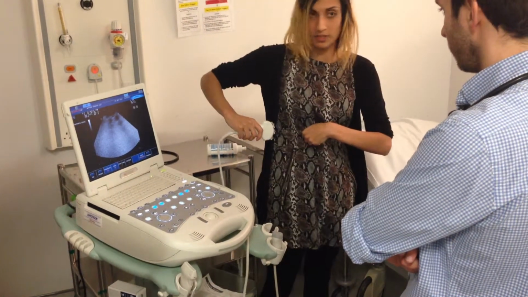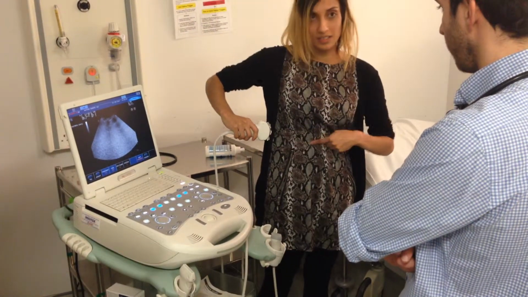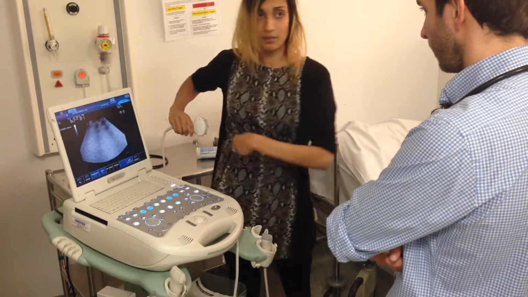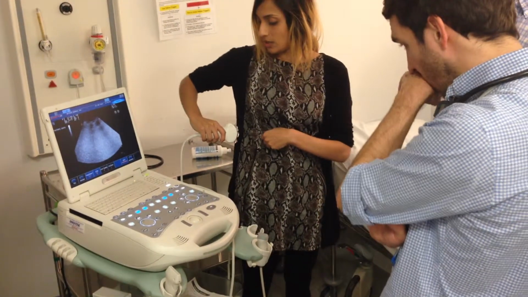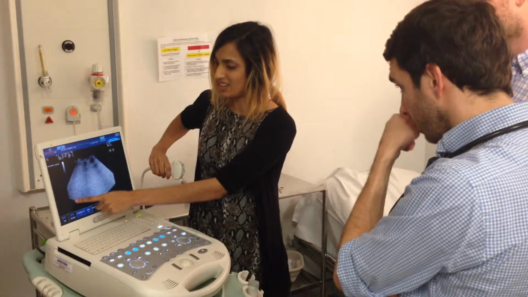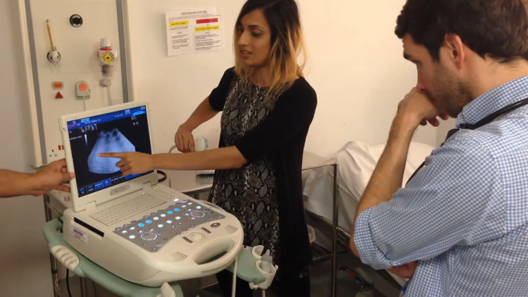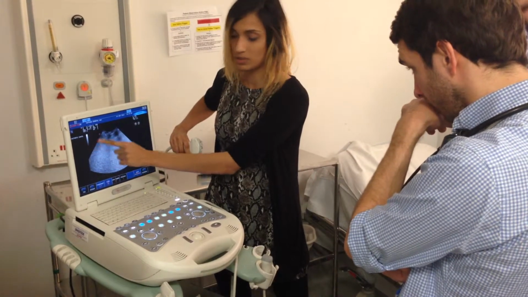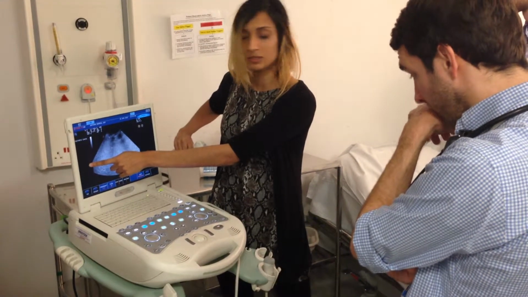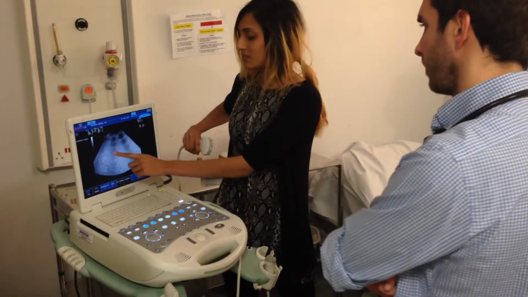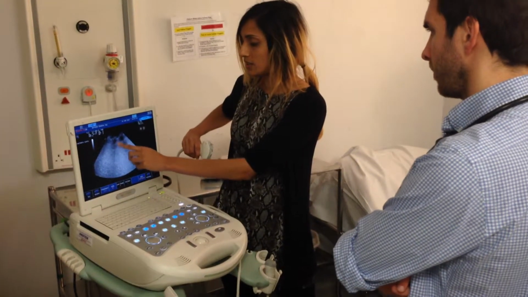Liver up top, kidney below, and you might see a gallbladder. And what might you see at the top here? Diaphragm, and that will look like a bright white line. So what would be here on the image? Lung, or blood if there's a hemothorax.